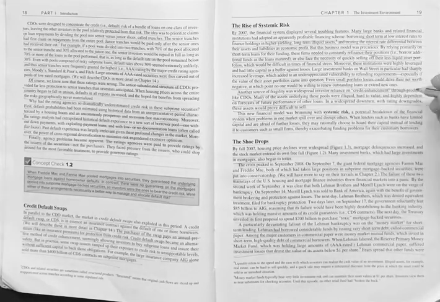Moreover, these institutions were highly leveraged and had little capital as a buffer against losses. Large investment banks on Wall Street, in particular, had sharply increased leverage, which added to an underappreciated vulnerability to refunding requirements, especially if the value of the asset portfolios came into question. Even small portfolio losses could drive their net worth negative, at which point no one would be willing to renew outstanding loans or extend new ones.